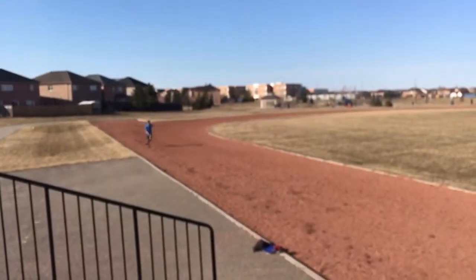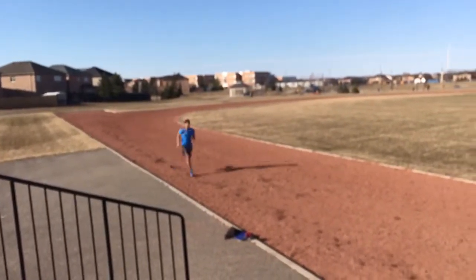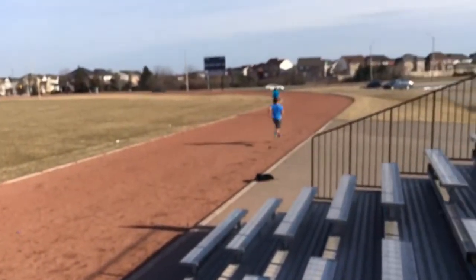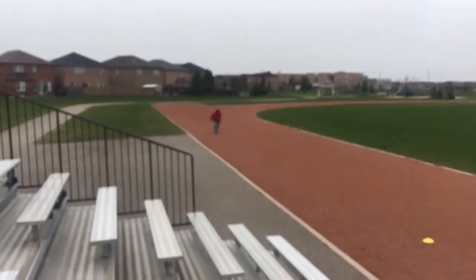Right here, this is a flying sprint where you're just getting to top speed after like a 20 meter buildup or so, and going all the way out for the next 30 meters, then shutting down completely. The focus is on quality, not being tired.